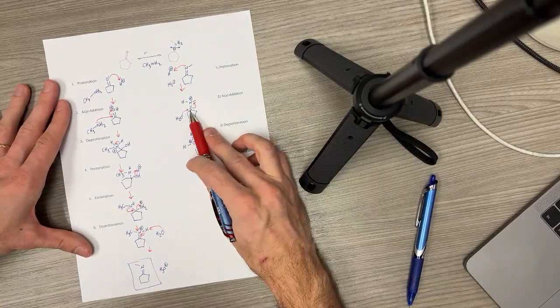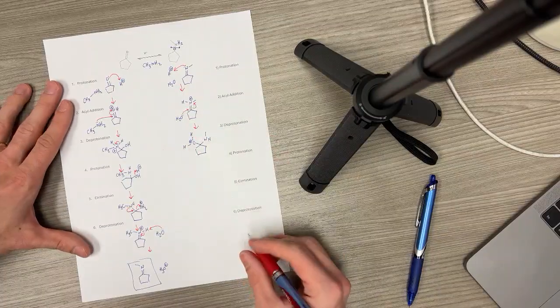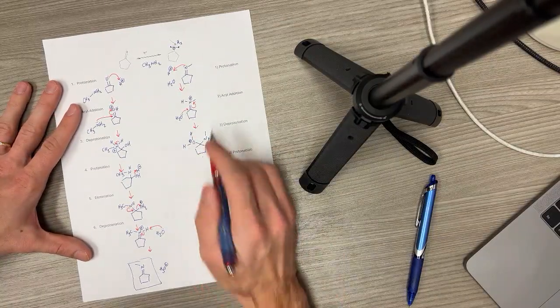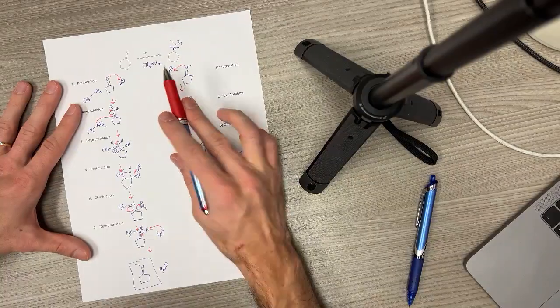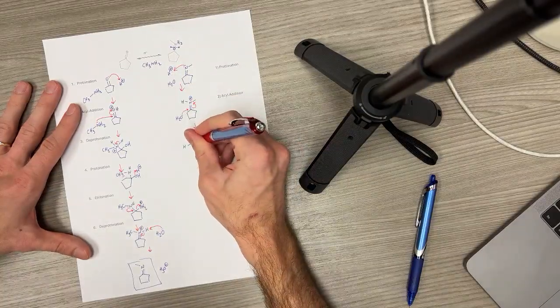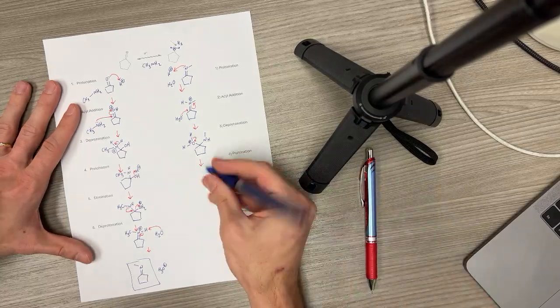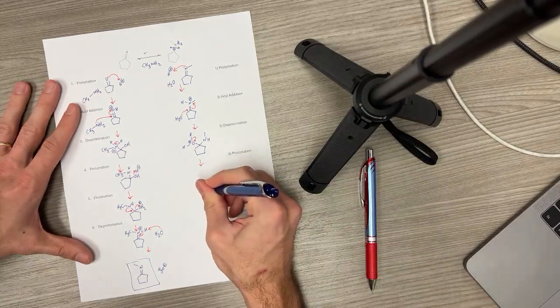Carbon is less electronegative, so when the bond breaks, it's taken by the more electronegative atom. Here we've got a deprotonation. Again, our conjugate base of H+ is nothing, so I show the OH bond breaking to the O, which leaves behind an H+.